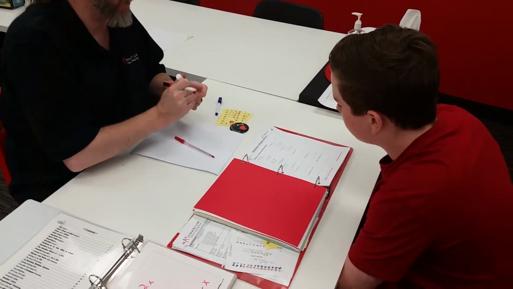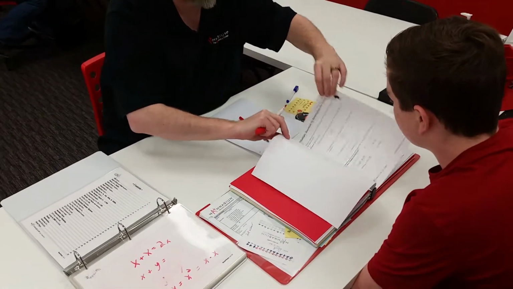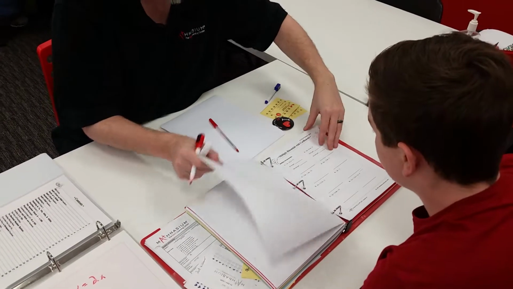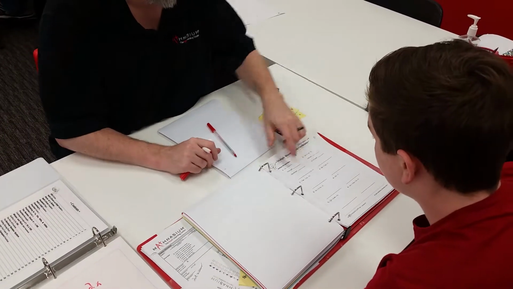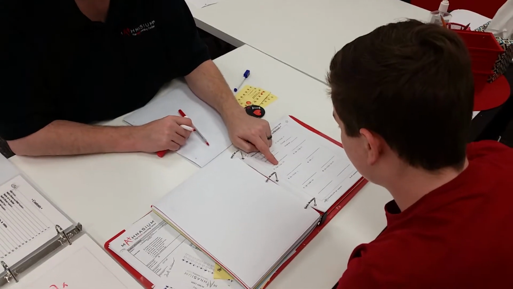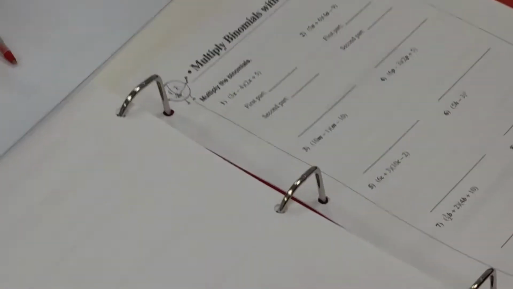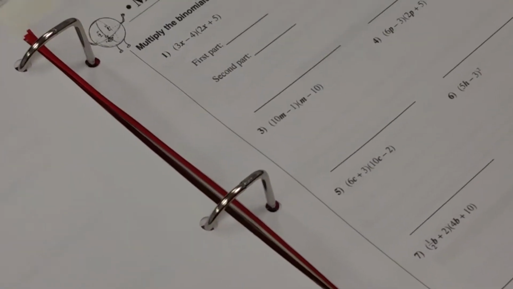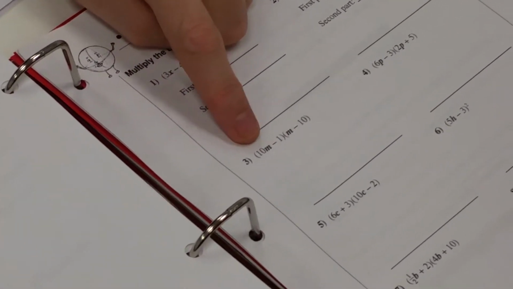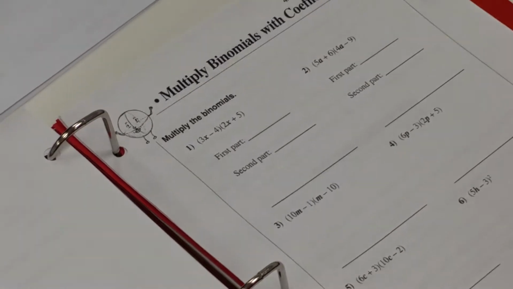So then the next thing we're going to do is, what happens when we have to multiply? I'm just going to bump ahead here to show you the end game. What happens when we're multiplying this binomial times this binomial? Remember, we call them binomials. Why? Because they're two terms. In this case, we only have one variable, but there's still 2 terms in each part.